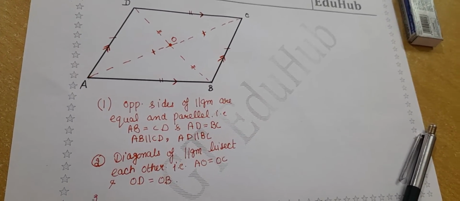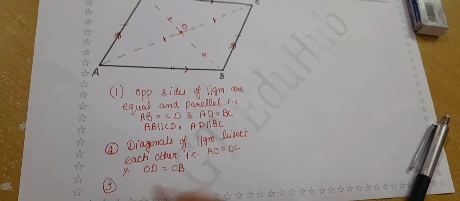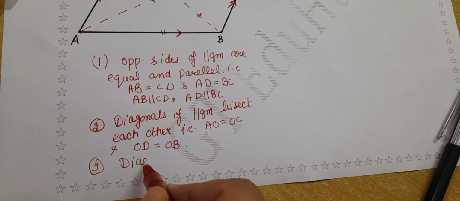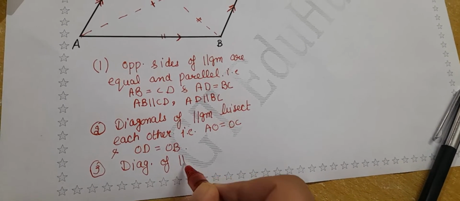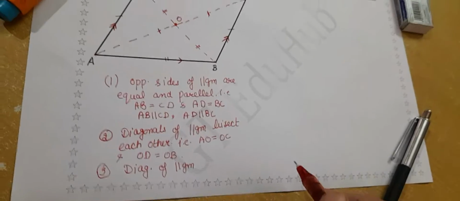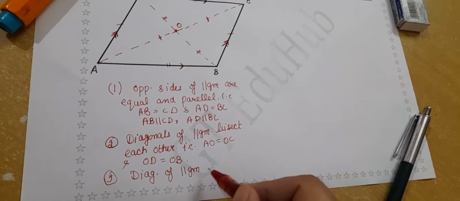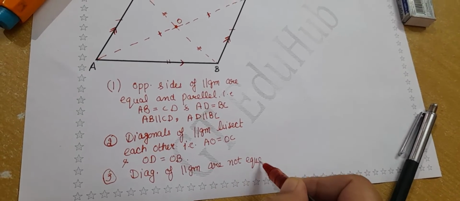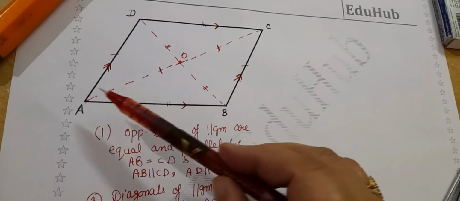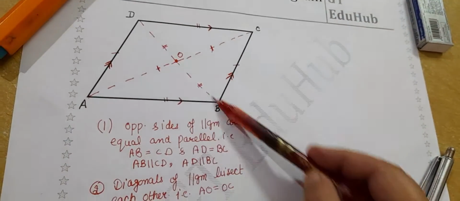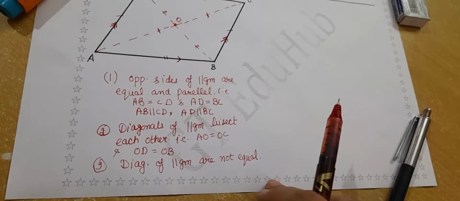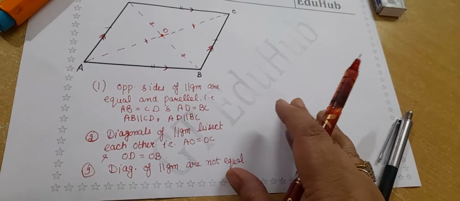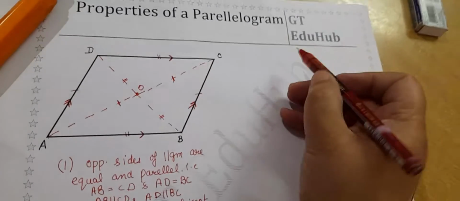Third property states that the diagonals of a parallelogram are not equal. Actually, it's not a property, it is a point that you need to memorize. Students, just have a look at the picture. You will come to know this one is the longer one and this one is shorter than AC. So it never happens that the diagonals of a parallelogram are equal. They are always unequal. Now, let's discuss the next property.